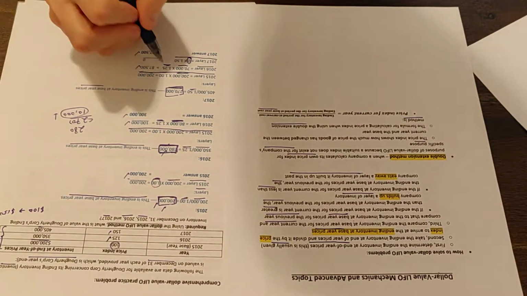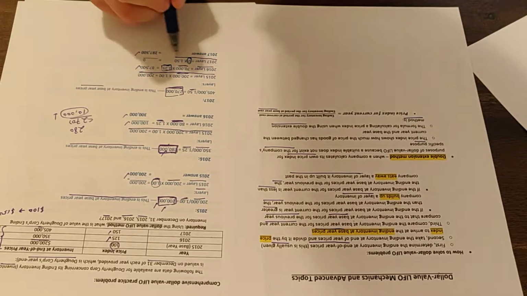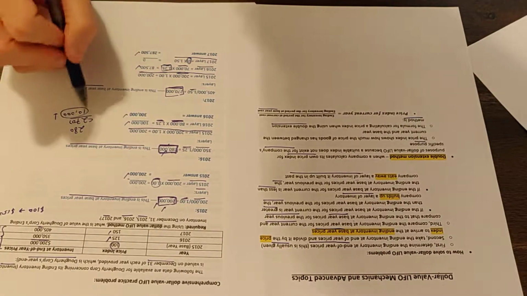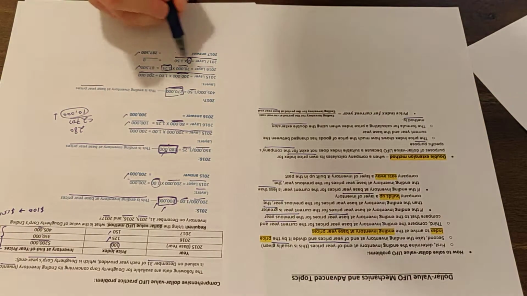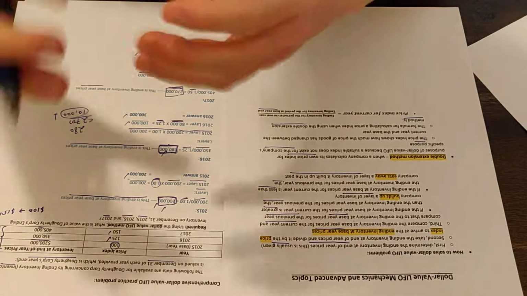Now, some people ask, why do we still use the 1.25, even though we're in 2017, for this eating away of the layer? We're using that because whenever we build up a layer, from then on out, we always use that same price index from when the layer was built up.